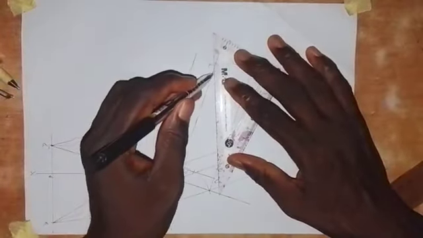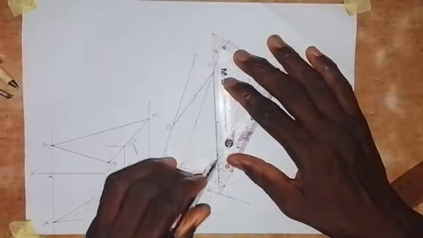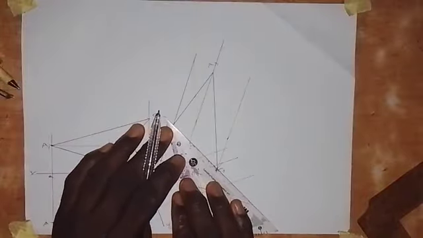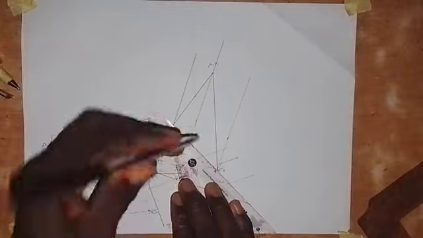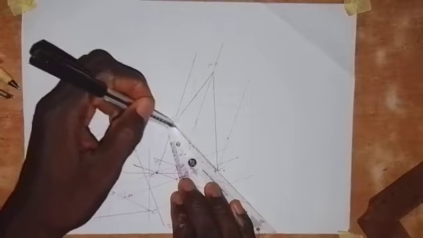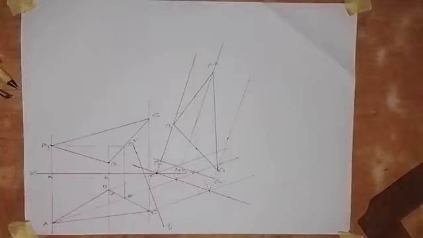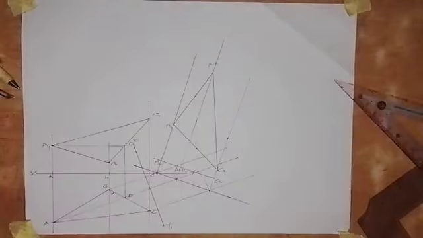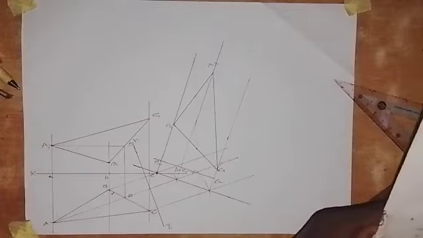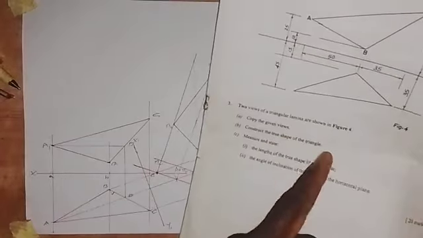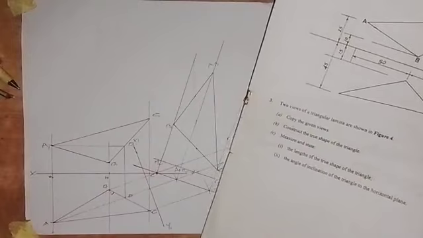So here we have it joined like this. And then B3, C3, join them together like this. So here we have this joined together. So we have the triangular lamina, which is the front elevation of the triangular lamina. All right, so we have answered question B, as we had to draw the true shape. So this is the true shape of the triangle.